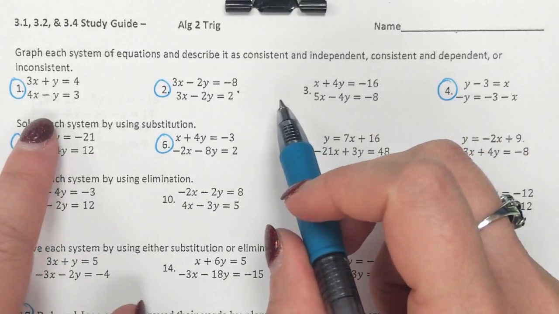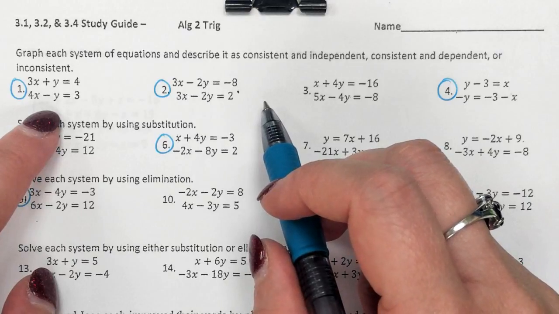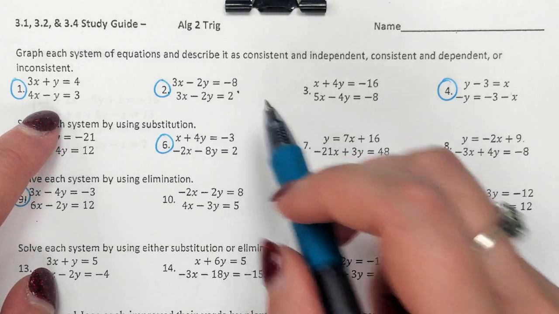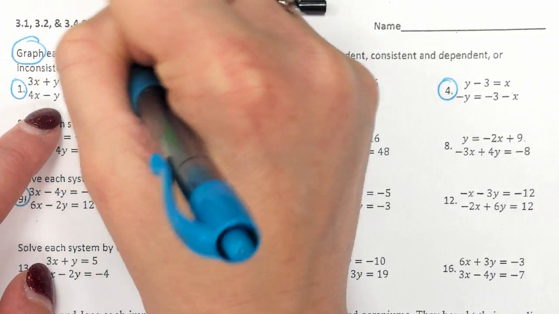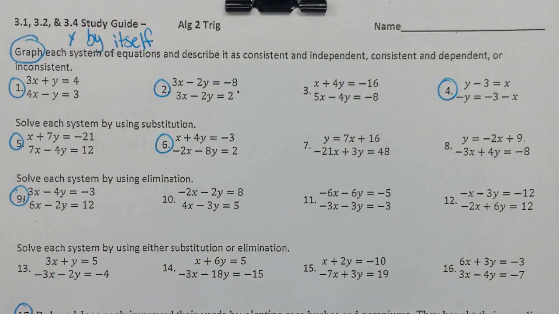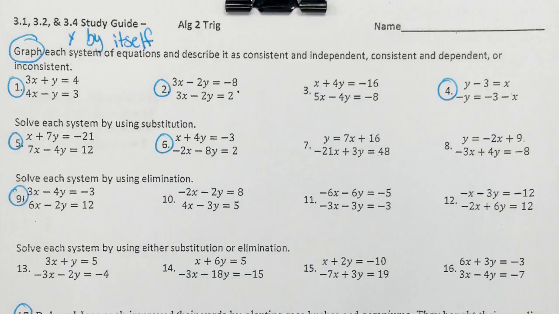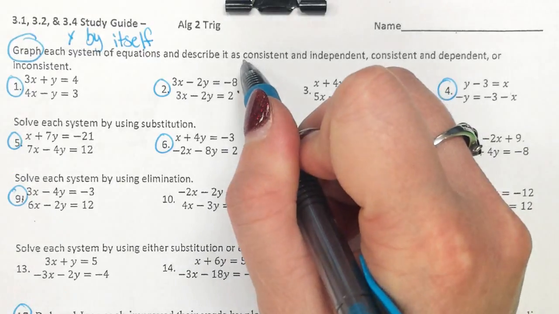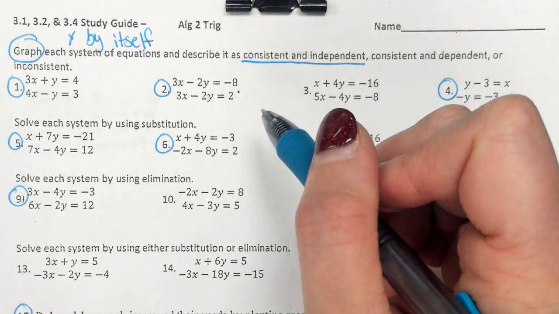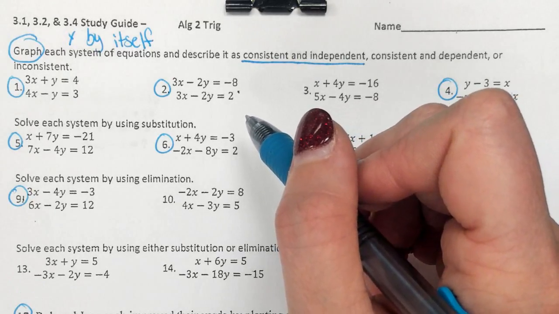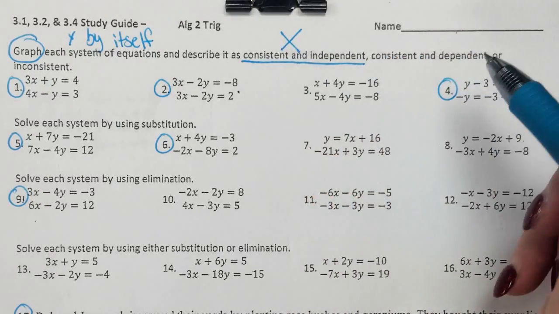All right, here we go. First three. What's the first three? What do I have to do? What are the directions? Tell me. Graph it. And when you graph it, what has to happen? Y by itself, Romero. Very good. Hopefully you're making some notes for yourself, okay? Because we're probably not going to have time to finish all these in class. All right? And then what's it look like if it's consistent and independent? What do those look like? Where they cross. Very good. That's where they cross.